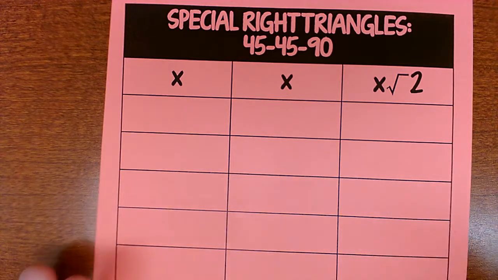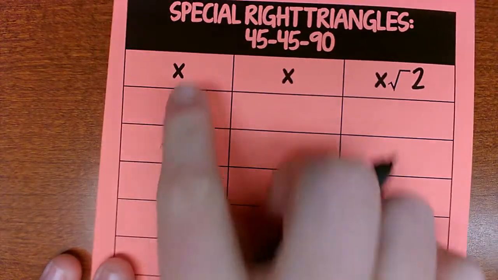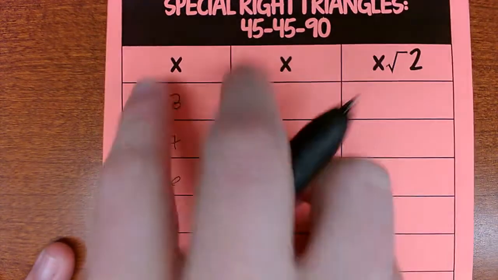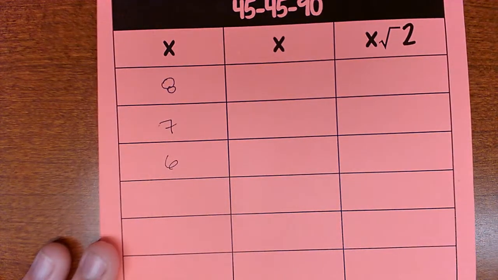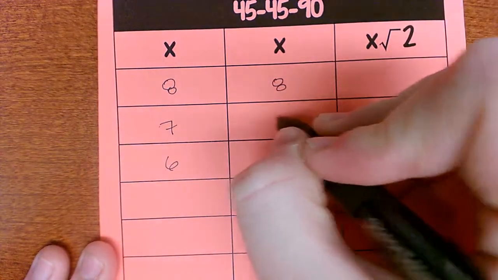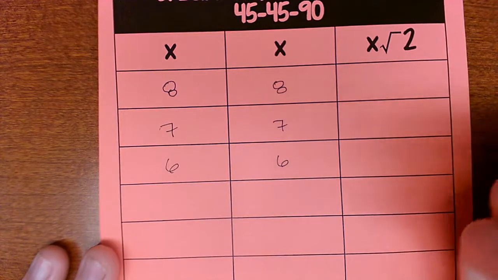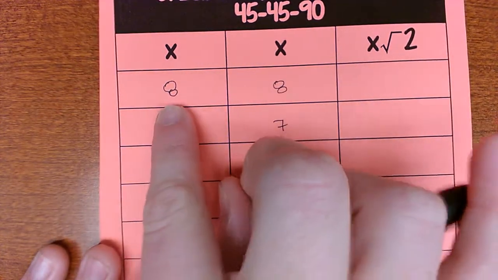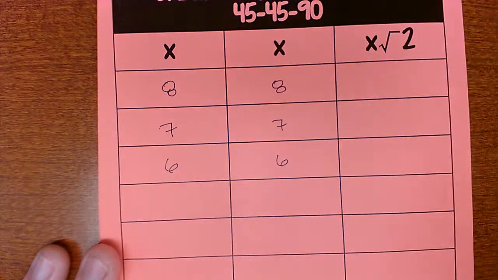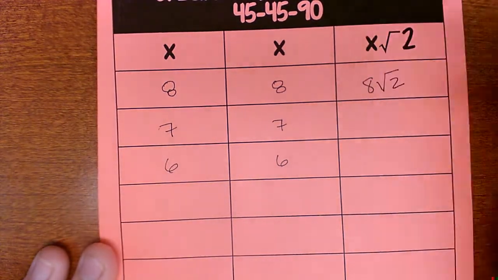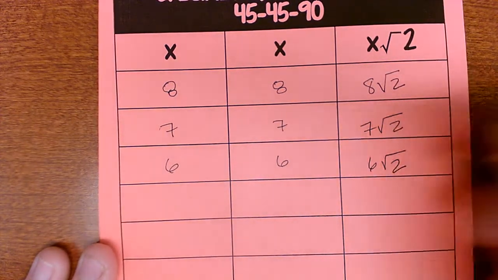Alright, so I'm just going to give you some values here, 8, 7, 6. So if my x value were 8 here, again this is an isosceles triangle, so these two columns should look exactly the same. So we can just copy those in. And these are our easy examples when it's just a whole number, because I take that x value, whatever is in these columns, and I plug it in to the outside right here. So this would just become 8 square root of 2, 7 square root of 2, and 6 square root of 2.